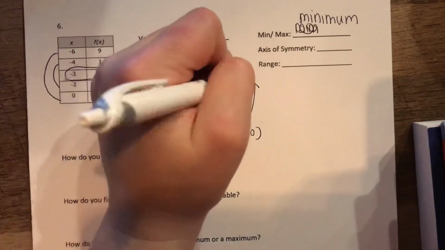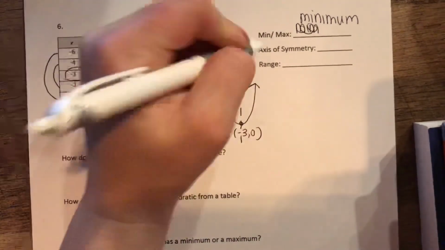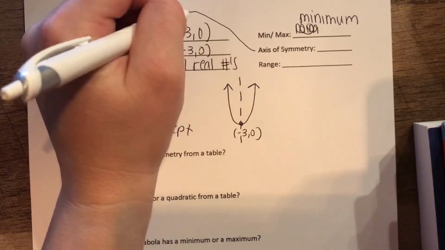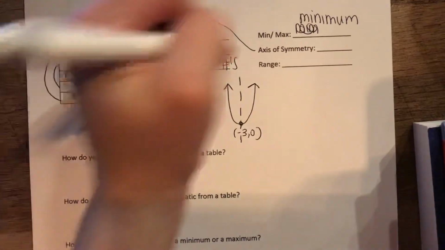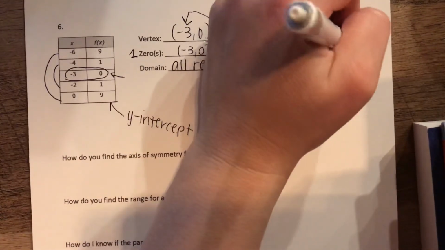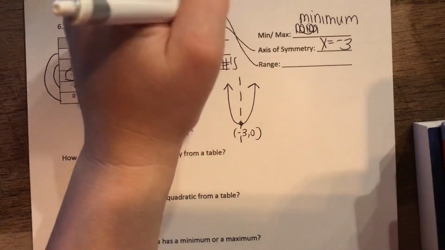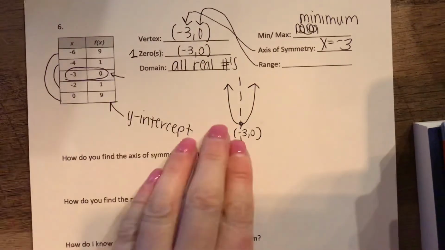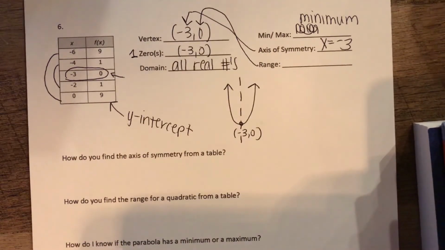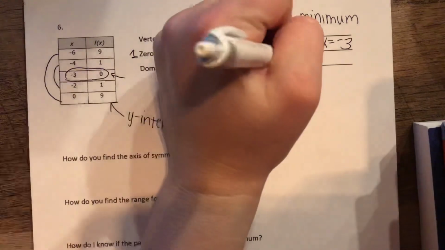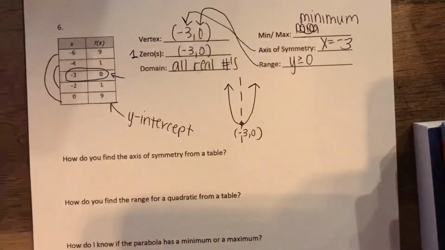The axis of symmetry, which is always vertical, pulls from the x value in my vertex, x equals -3, and the range pulls from the y value. Because this is a minimum, it's every value that's going to be equal to or bigger than that. So y is greater than or equal to 0.